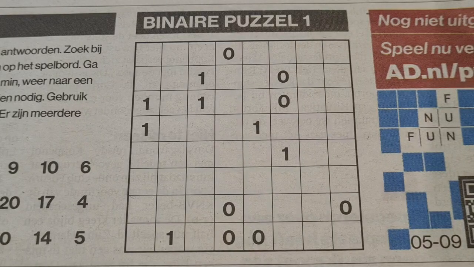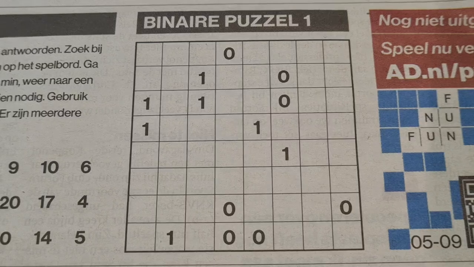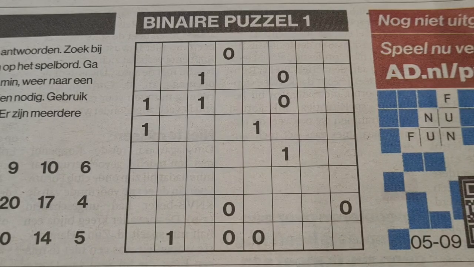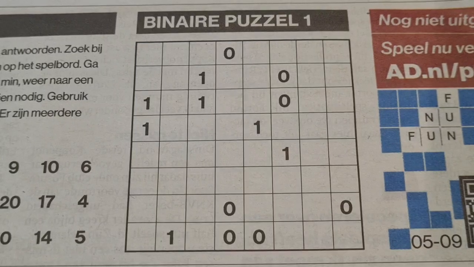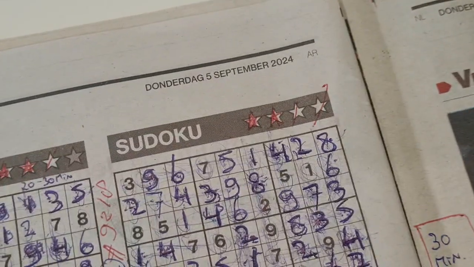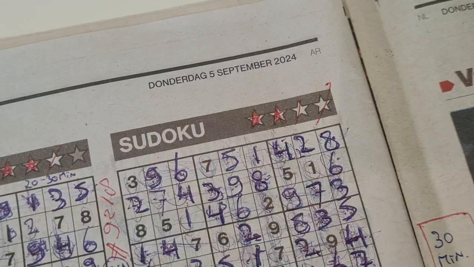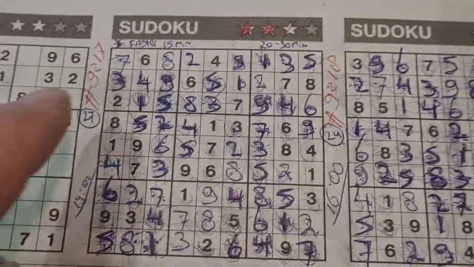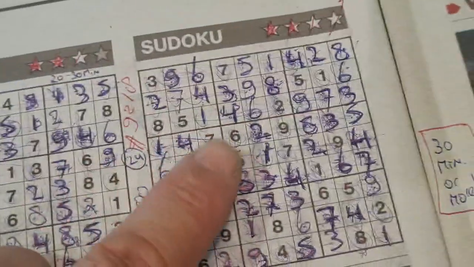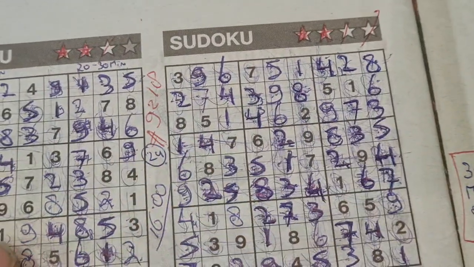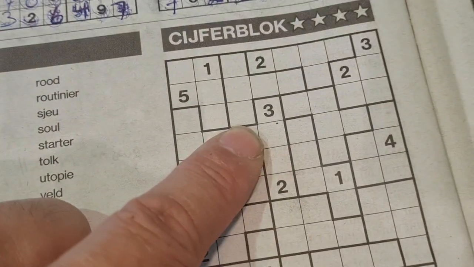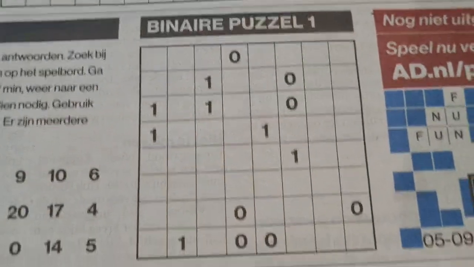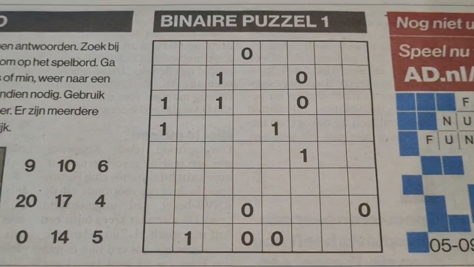Welcome back with the third puzzle in the additional of today's newspaper of Thursday, September the 5th. I've already solved two puzzles, the 3 stars and 4 star Sudoku. So two puzzles are left, the Jigsaw Sudoku with 4 stars and the binary. Yes, it's binary time.